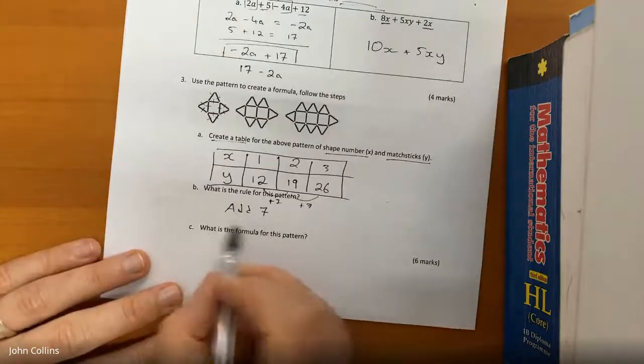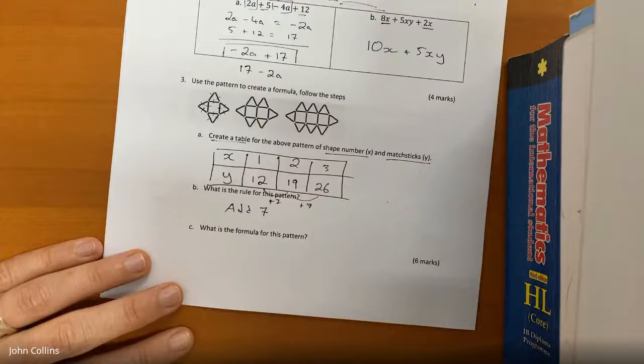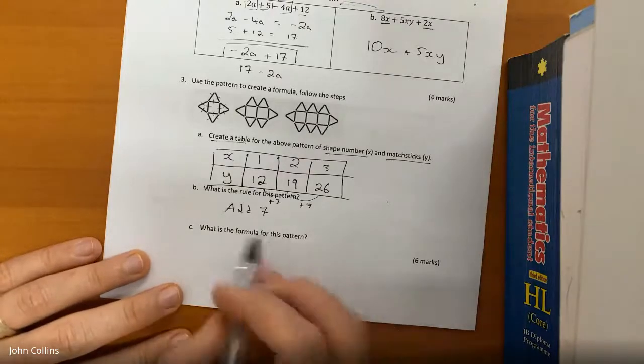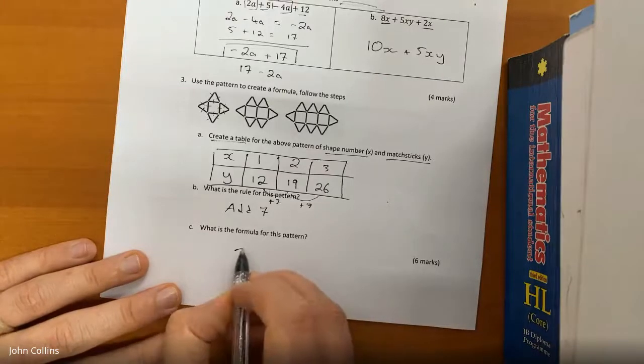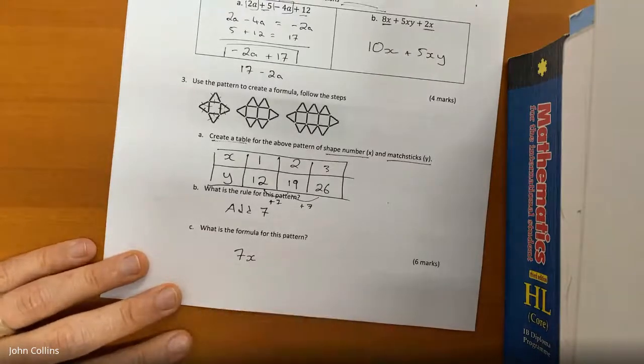This adding bit tells me something about the formula of the pattern. If I need to continually add 7, add another 7, add another 7, that means I must have to multiply by 7 when I'm creating a formula. They're dealing with multiples of 7. So 7 times x is going to be in the formula.